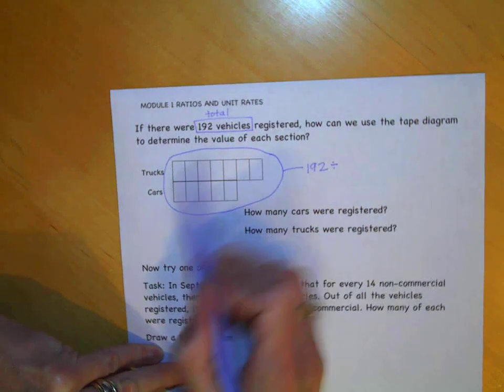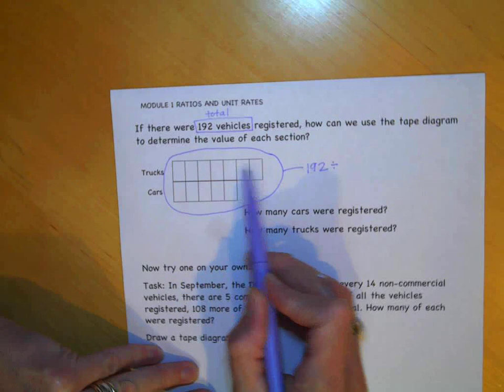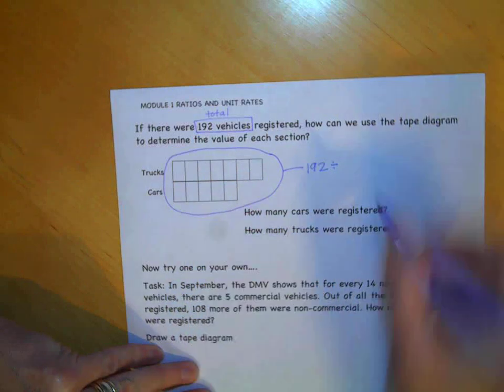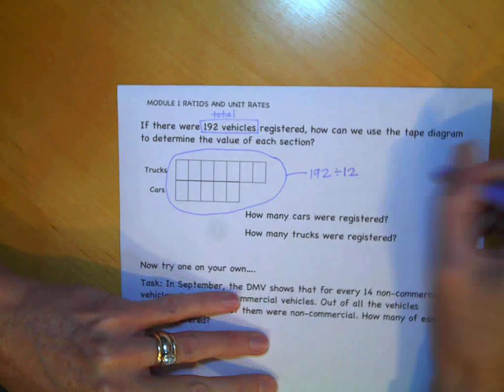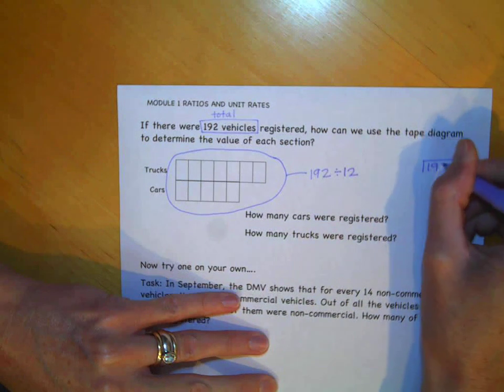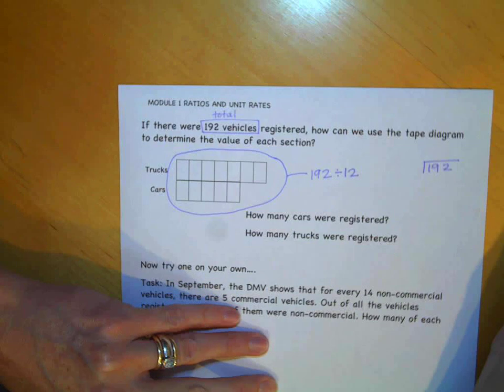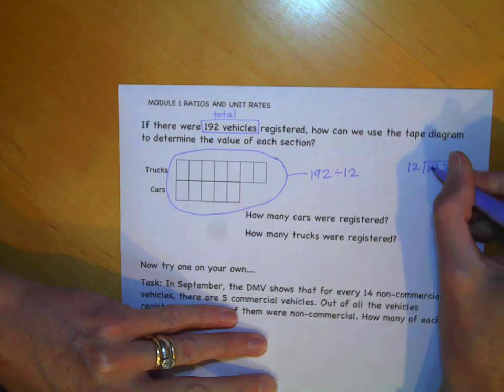Well, I'll give you a hint. I used purple for a reason. 1, 2, 3, 4, 5, 6, 7, 8, 9, 10, 11, 12. You are correct. So 192 divided by 12. And I am going to show my work because I know that my teacher makes me show my work even if I can do it in my head.